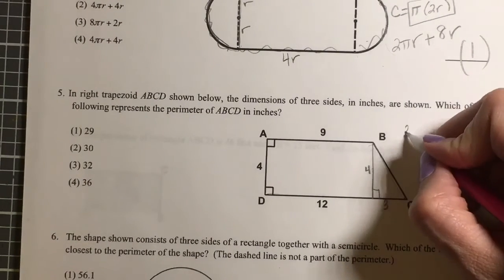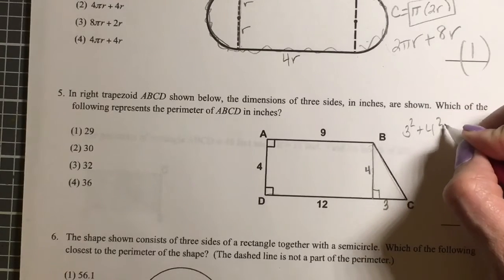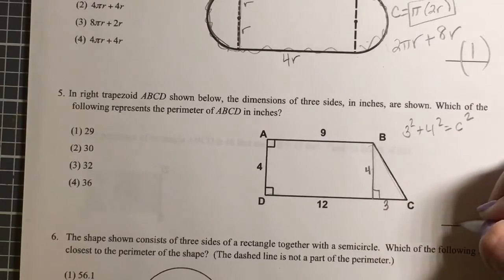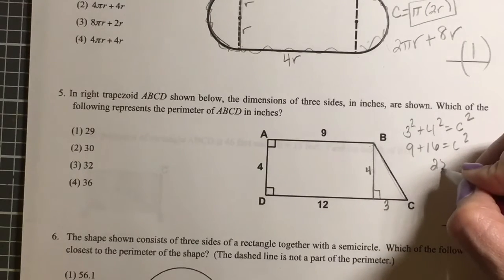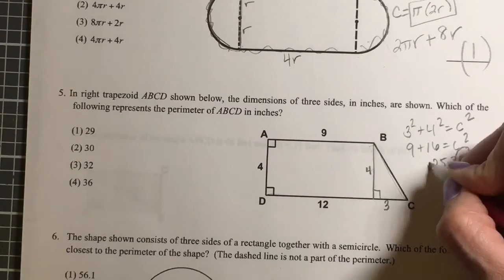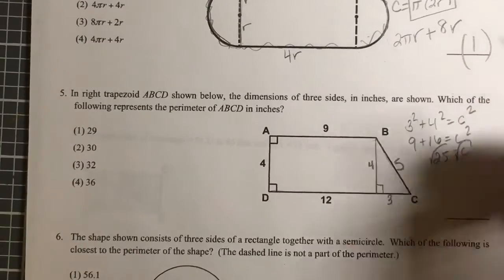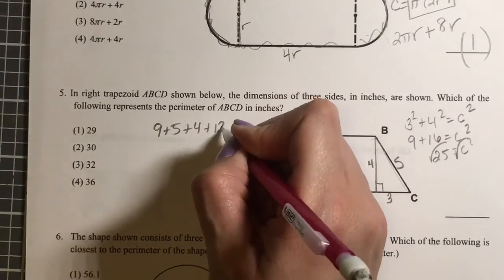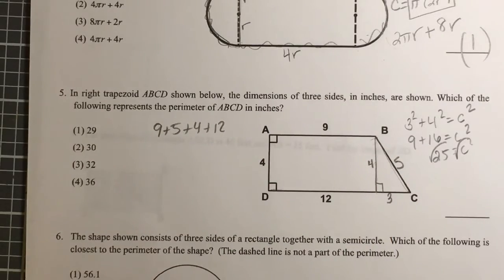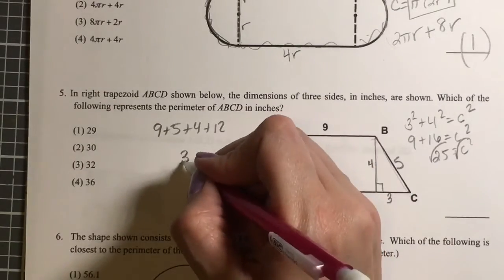So we're going to do a squared plus b squared equals c squared. So that's 9 plus 16 is going to give us 25, and then the square root of 25 is 5. So we're going to grab 9, we're going to grab 5, 4, and 12. We're going to add them all up, and we're going to get an answer of 30.